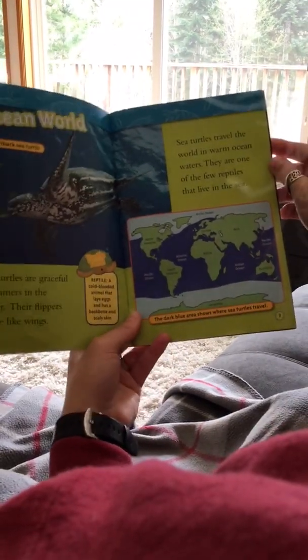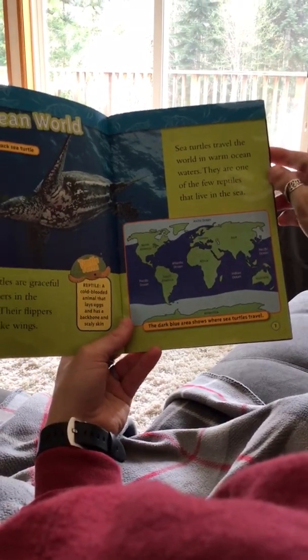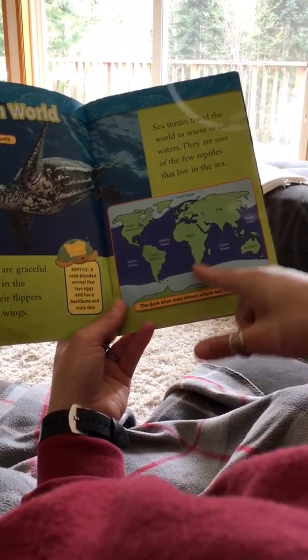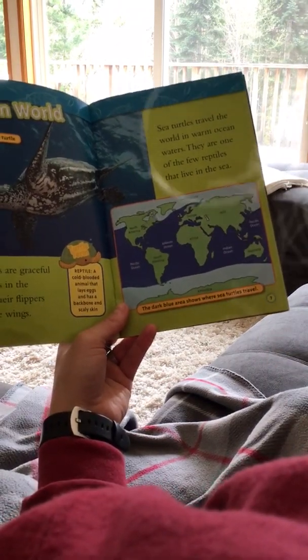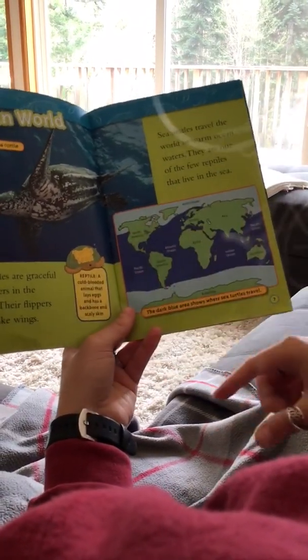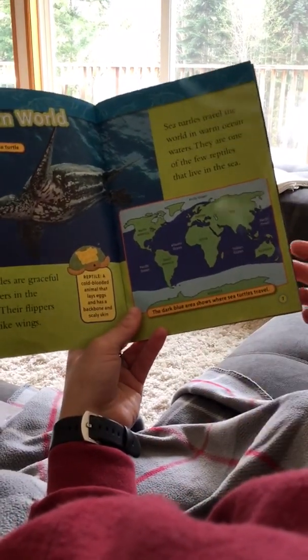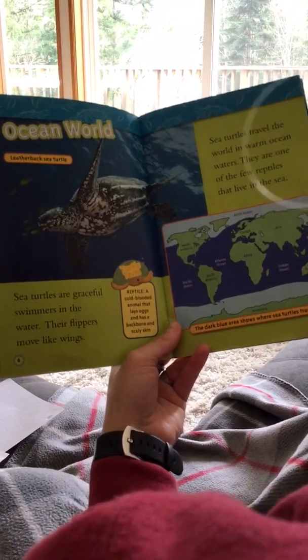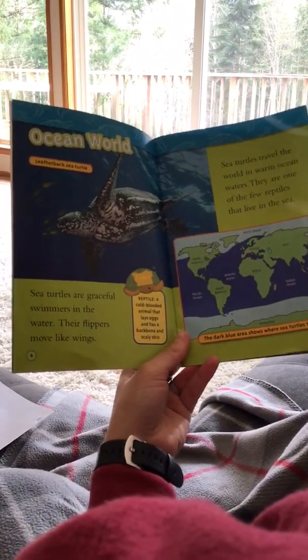Sea turtles travel the world in warm ocean waters. They are one of the few reptiles that live in the sea. So here it says the dark blue area shows where sea turtles travel. So basically, sea turtles are all around the world, right up through here, but you're not going to find them in the Arctic Ocean, and you're not going to find them down by Antarctica because just like Miss McCoy, turtles don't like the cold. So they're going to stay where it's warm and comfortable.